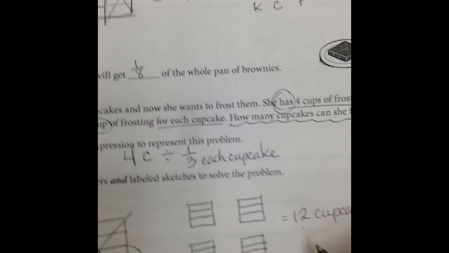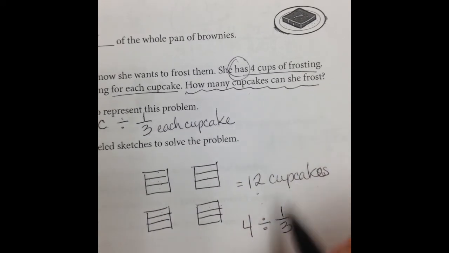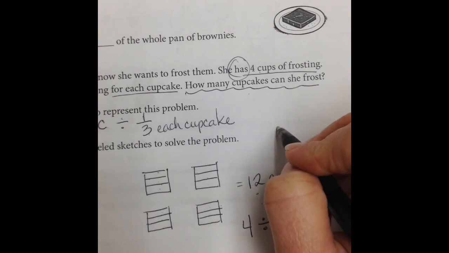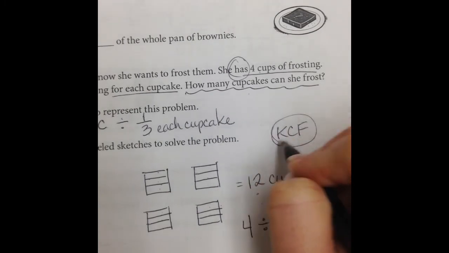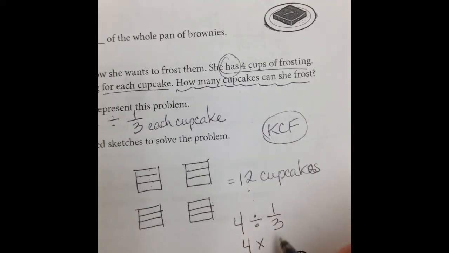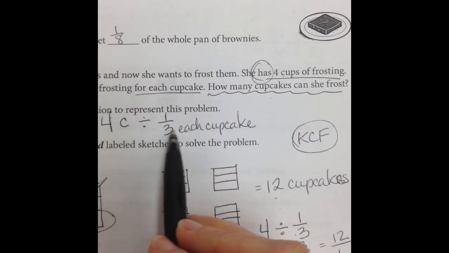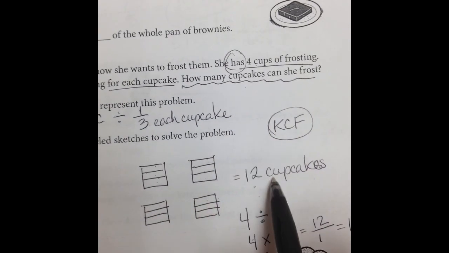We can double check our answer by solving it with numbers. So 4 divided by 1/3, I'm going to use my keep, change, flip method. So I have 4, because this is my keep, my change, I'm going to change it to multiplication, and then my flip would be 3/1. So 4 times 3 is 12/1. So my answer is 12. So yep, I double checked myself. So it is 4 divided by 1/3, which equals 12 cupcakes.